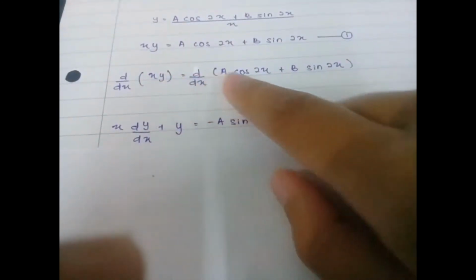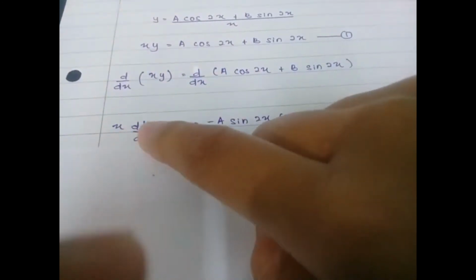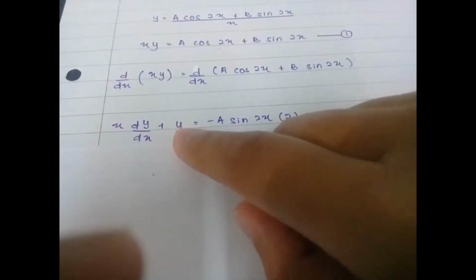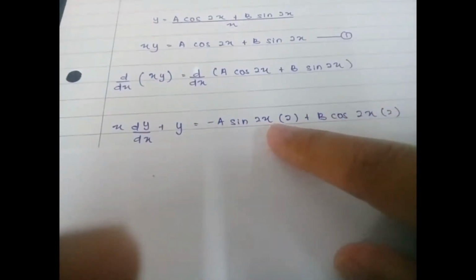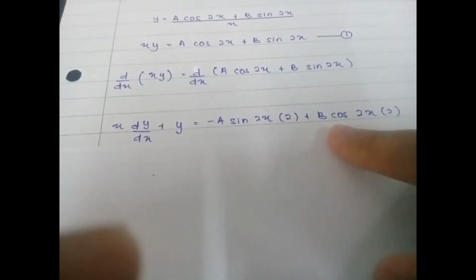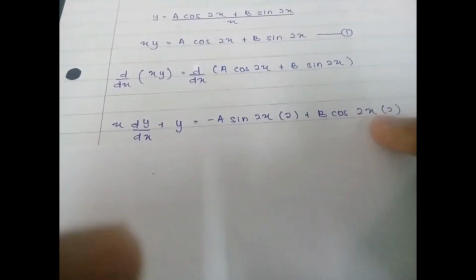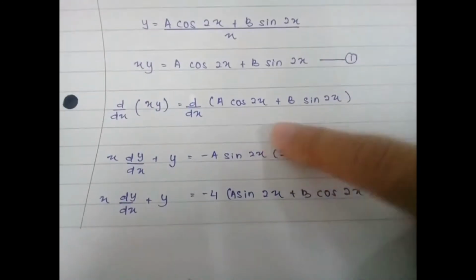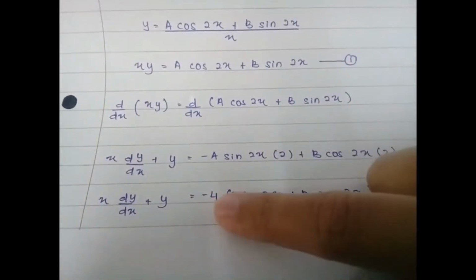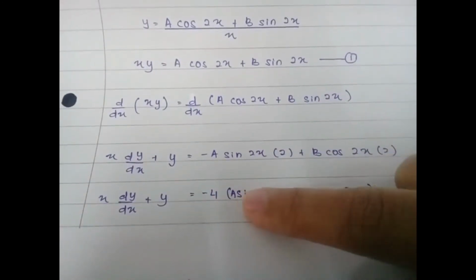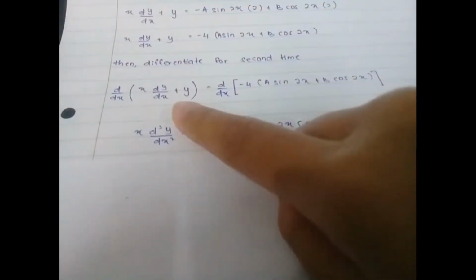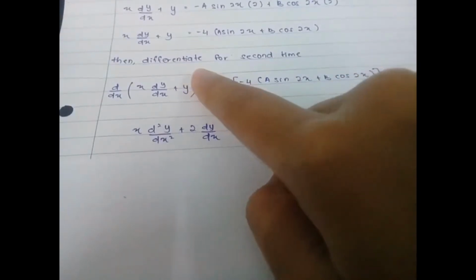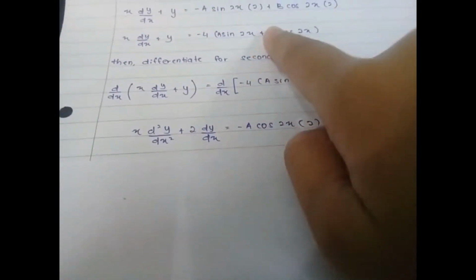Differentiate this equation, we will get x dy over dx plus y equal to negative a sin 2x multiplied by 2 plus b cos 2x multiplied by 2. We factorize this side, then we will get negative 2 (a sin 2x plus b cos 2x). We need to differentiate for a second time this equation.